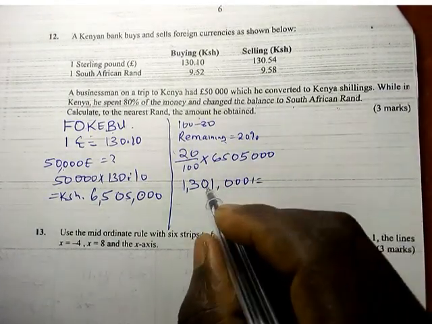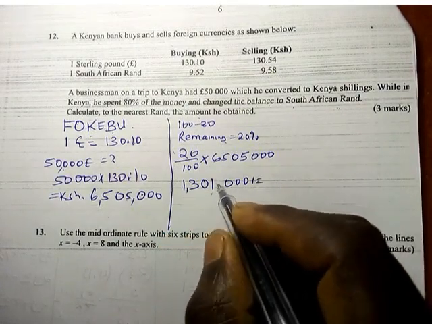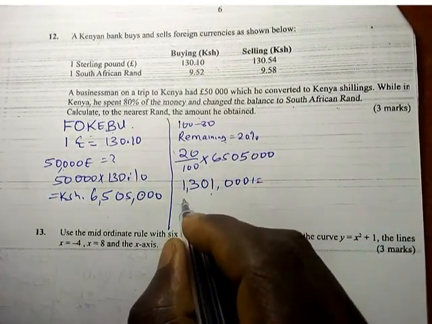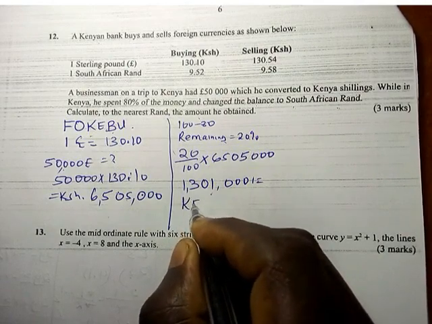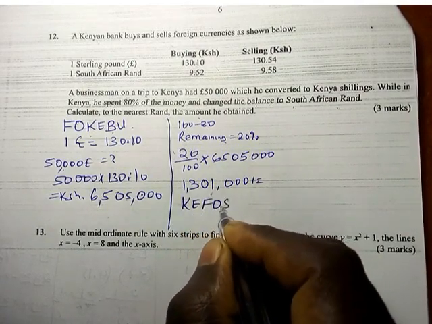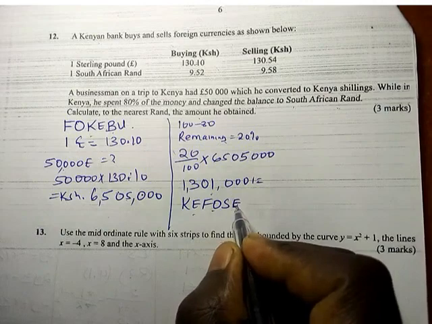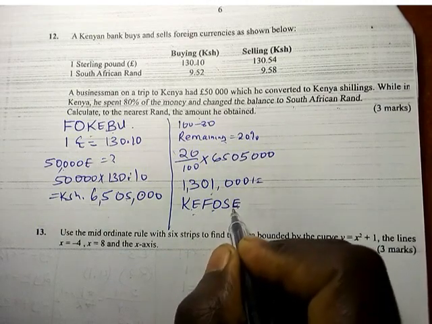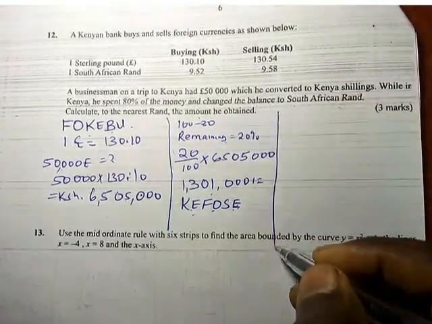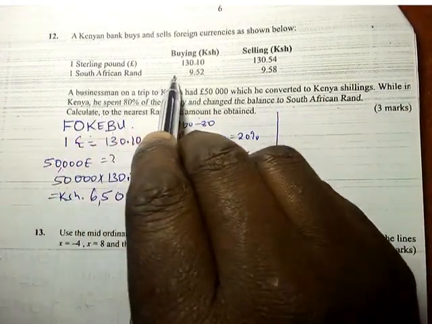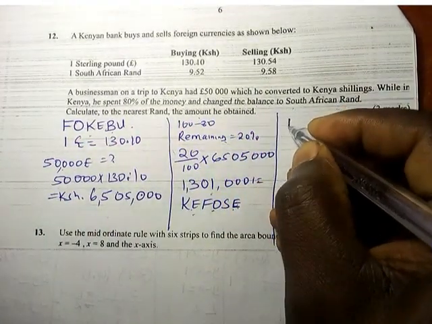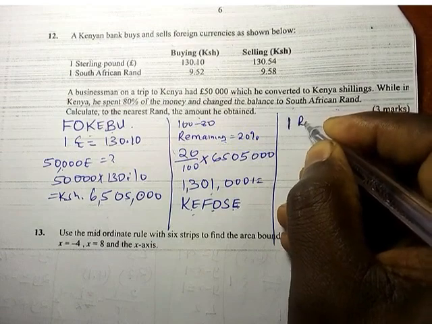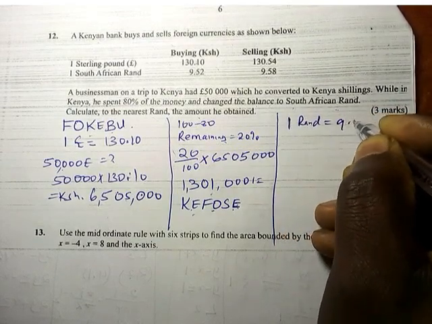Now he's converting these Kenya shillings to South African rand. So now it will be Kenya to foreign. We use selling. Kenya to foreign, we use selling. Now there, selling is here. We will ask, 1 rand is equal to 9.58 Kenya shillings.